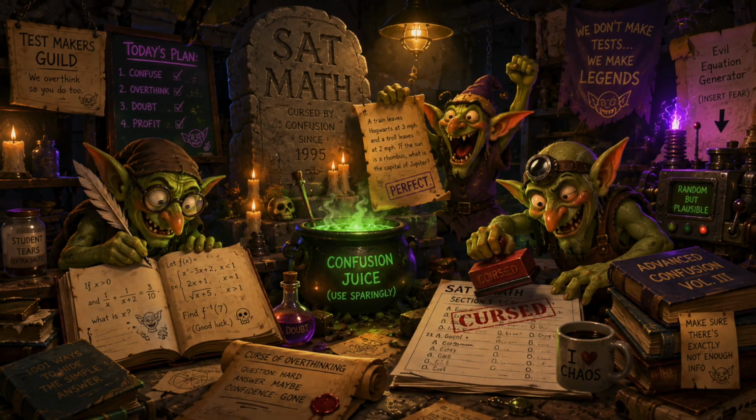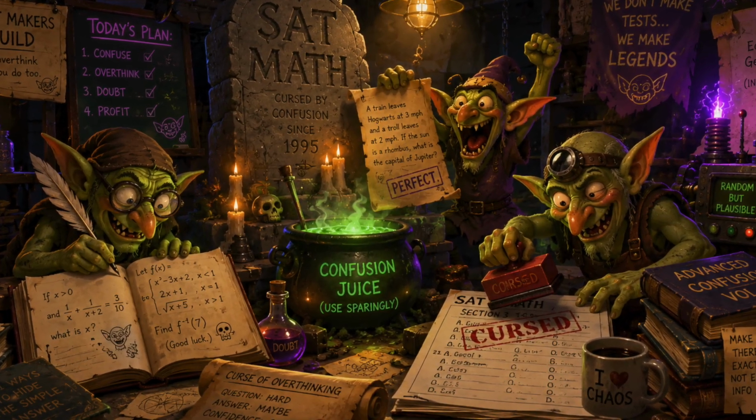So there you go. SAT math is not some mysterious ancient curse created in a basement by college board goblins. It's patterns. And once you start recognizing the patterns, the test gets a whole lot less terrifying.